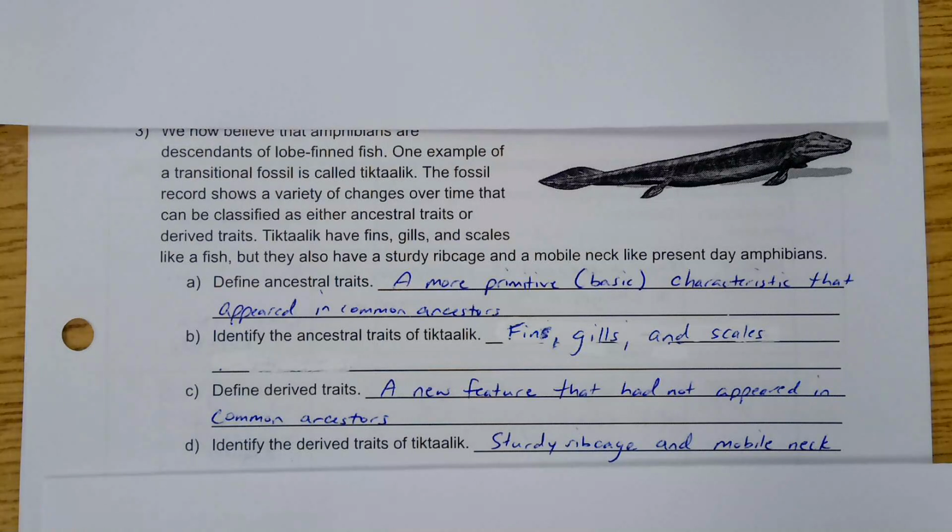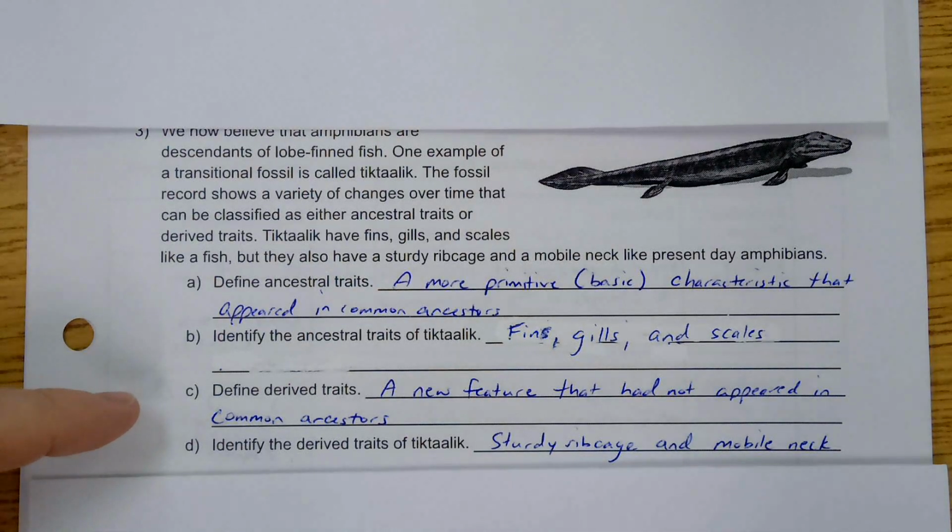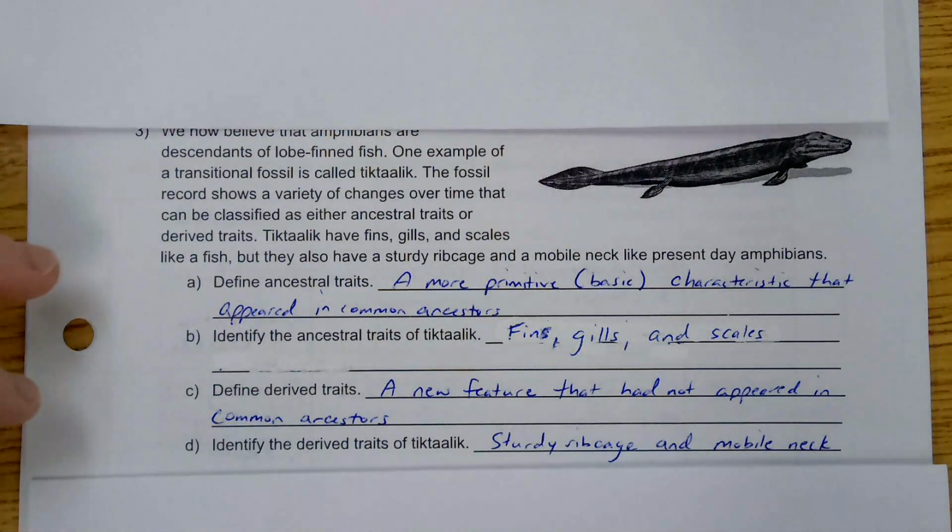And if you look at a fish, they can't move their neck to turn their head. They have to turn their whole body, basically. And fish don't have a sturdy rib cage. Their ribs are really, really thin and really weak. And so Tiktaalik's rib cage was actually pretty sturdy and solid. And so that's when we talk about ancestral, comes from our ancestors. It's a trait that's been there before, and derived are new traits that have not shown up before. And so these are examples of ancestral and derived traits.